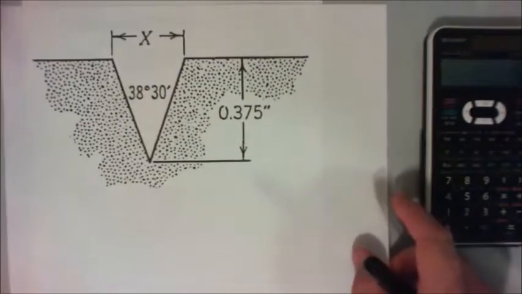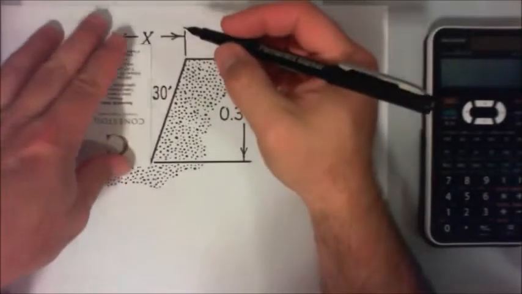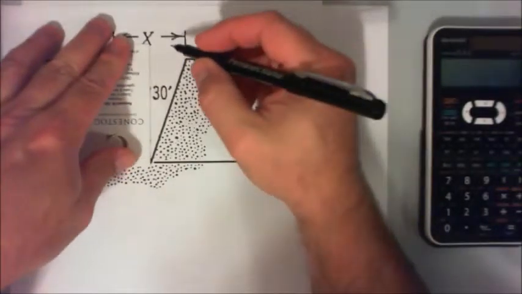So I've blown this up a bit. So they want to find it two different ways. Okay. Way number one for me is I'm going to bisect this angle.